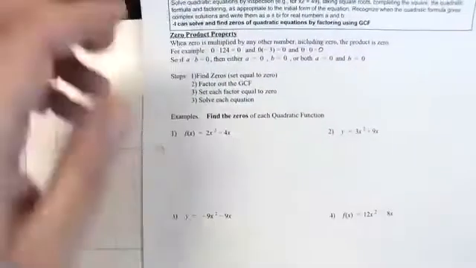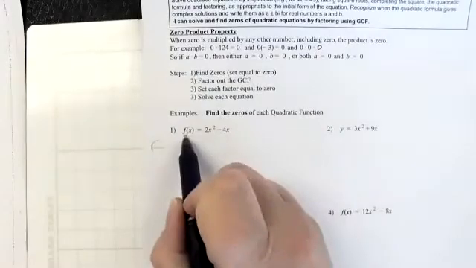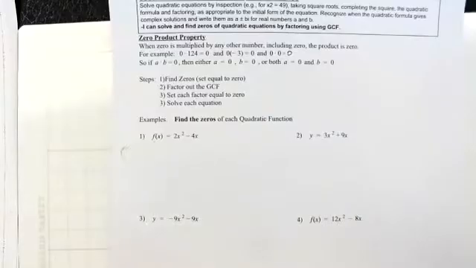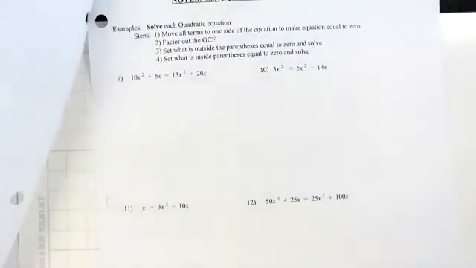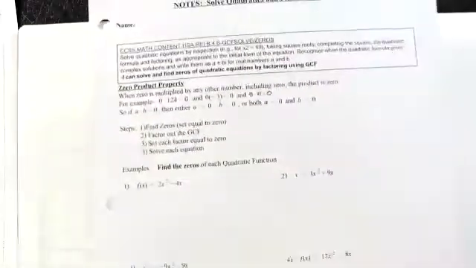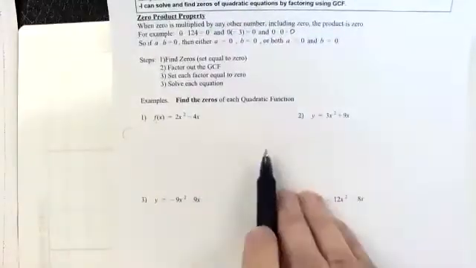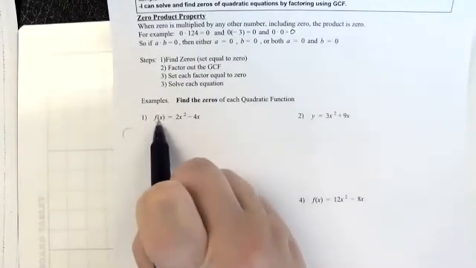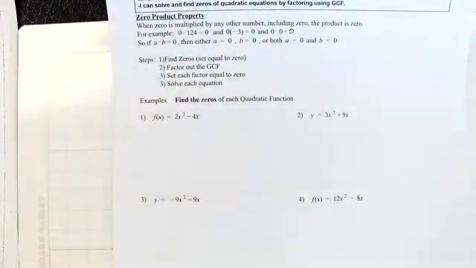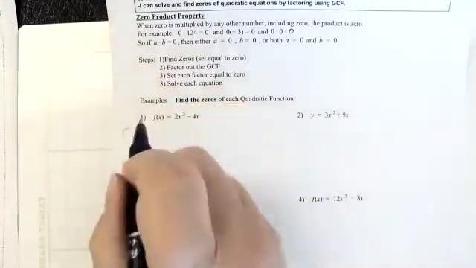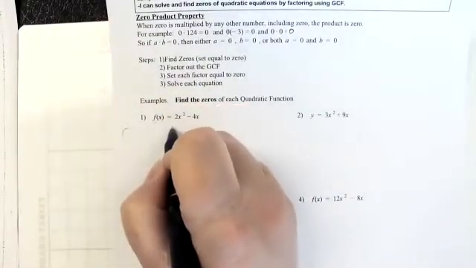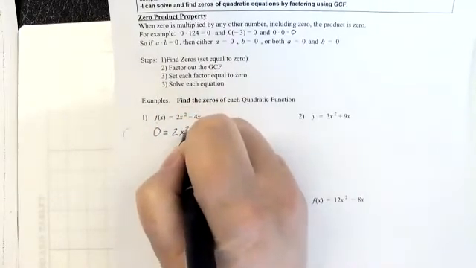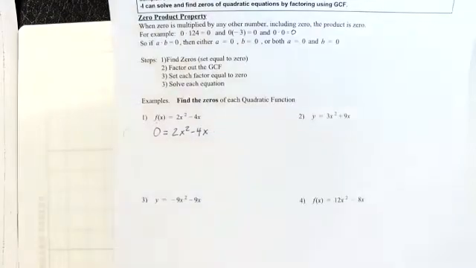First of all, we want to make sure that we isolate our f of x or our y. For the first set of notes, these are already isolated for you, so that first step is taken care of. So you're just going to set the equation equal to 0. Instead of f of x equals, we're going to say 0 equals 2x squared minus 4x.